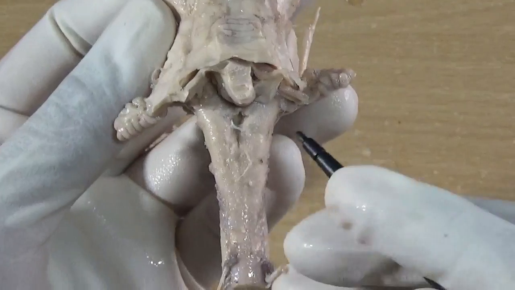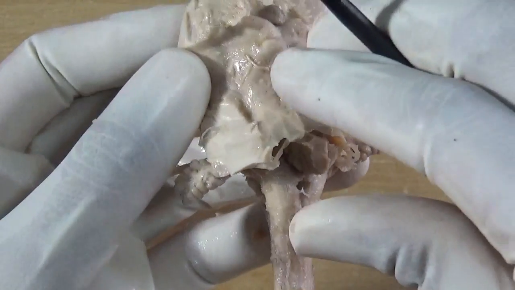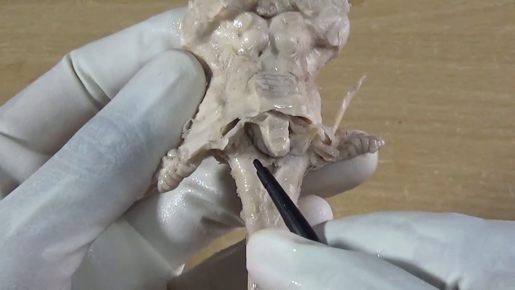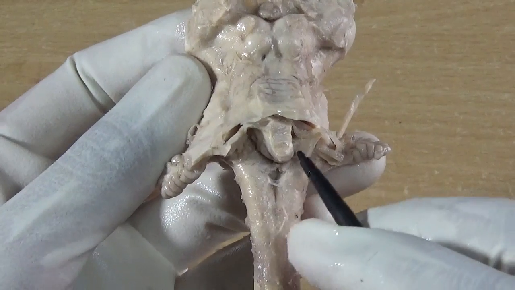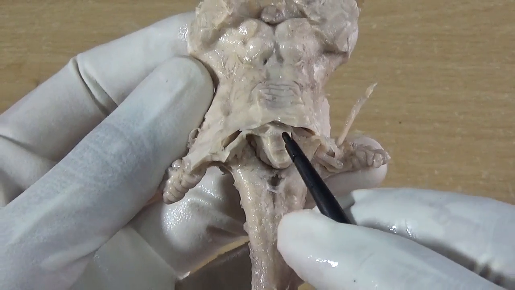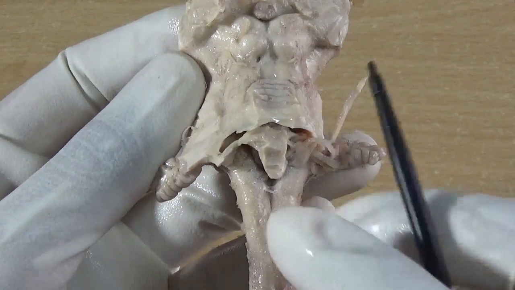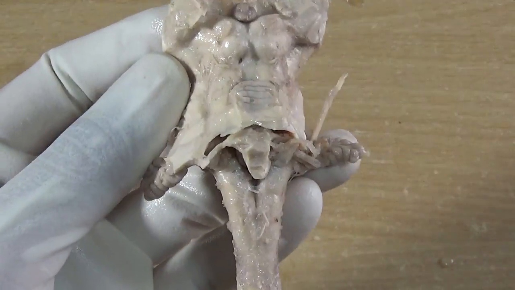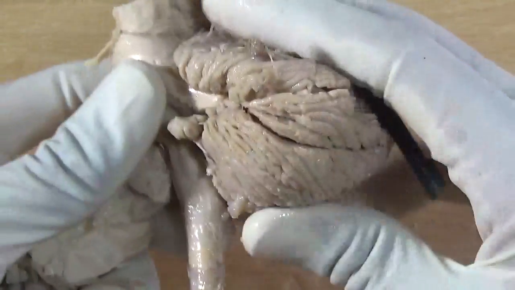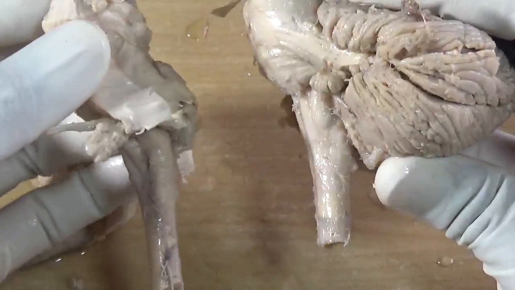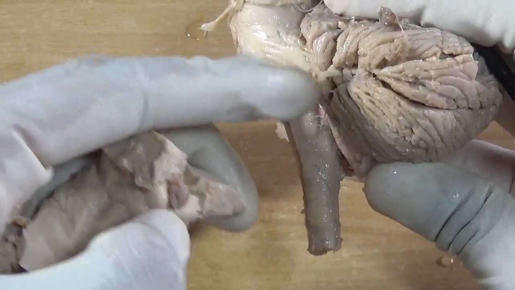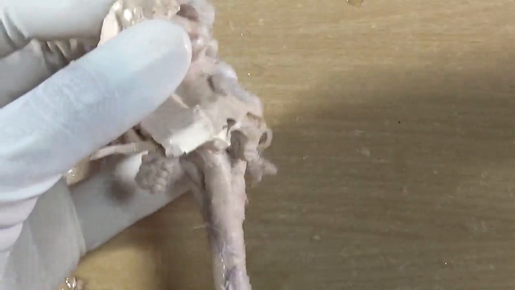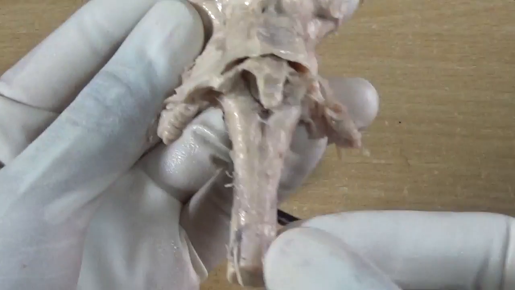Now when you see the dorsal aspect of the medulla, again it is related to the cerebellum, and that forms part of the floor of the fourth ventricle that we have discussed, and it is related to the cavity of the fourth ventricle. So if you see it like this, and if you remove the cerebellum, this is how it becomes. So in between this you will get the cavity of the fourth ventricle, and that we already discussed in a separate video.